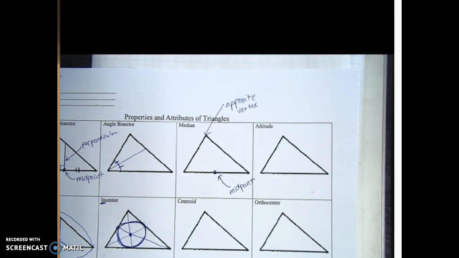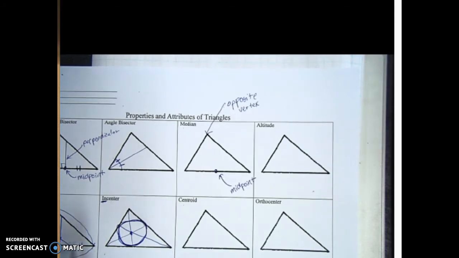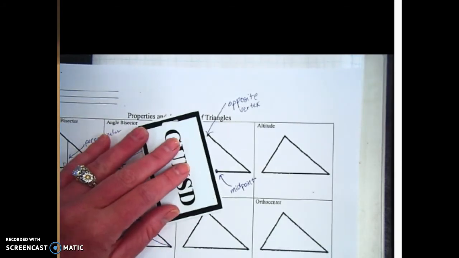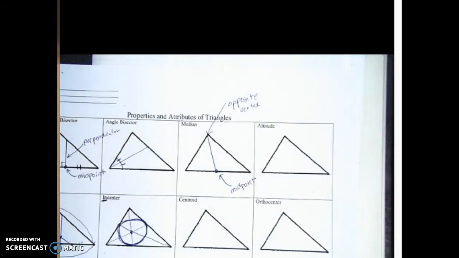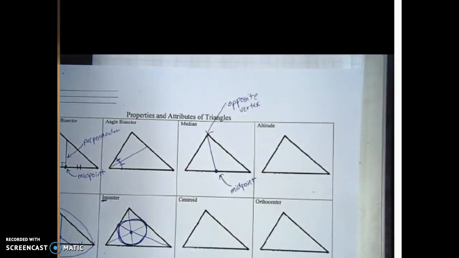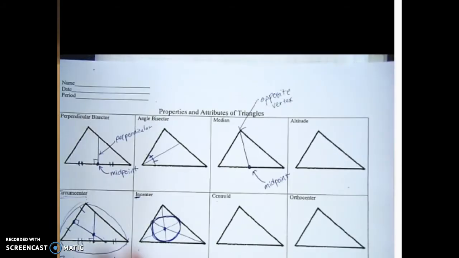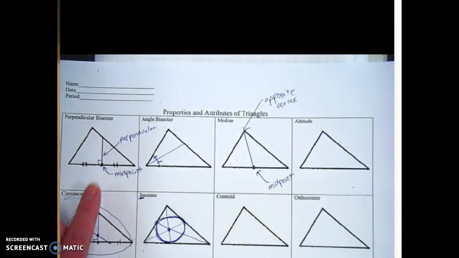Okay, so you're going to take your student ID and you're going to connect that midpoint to that opposite vertex.